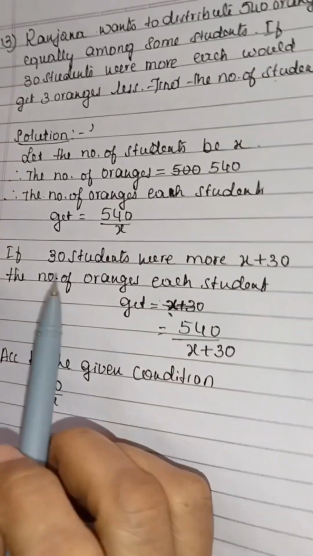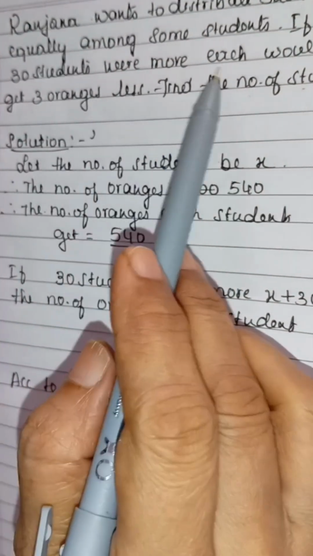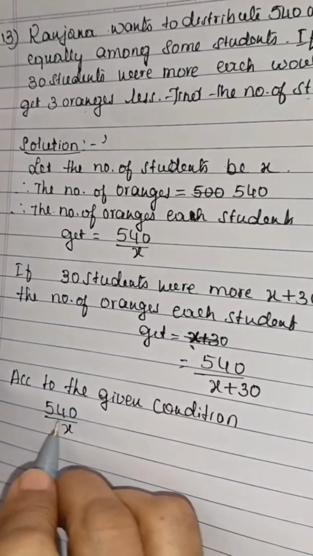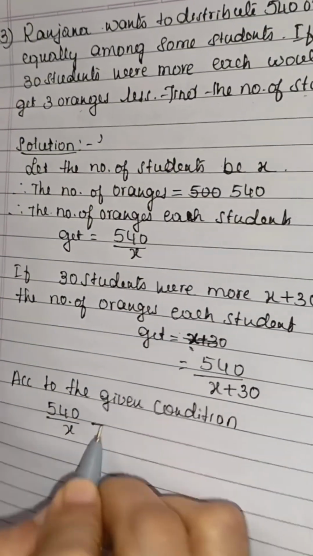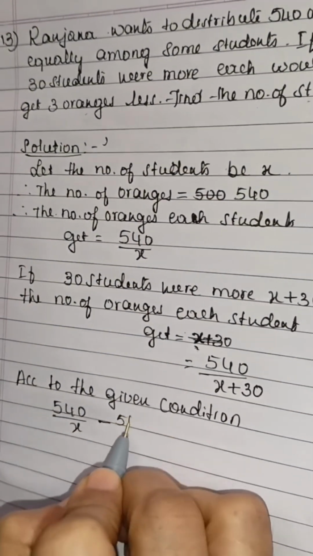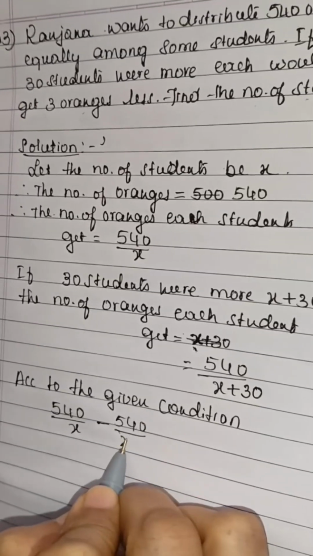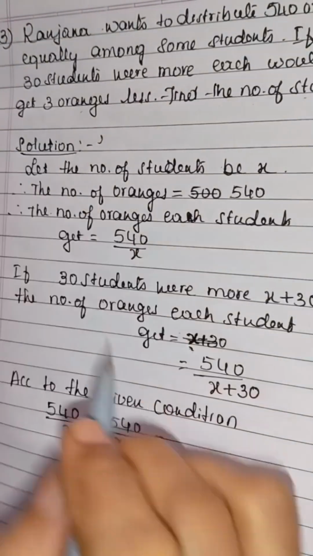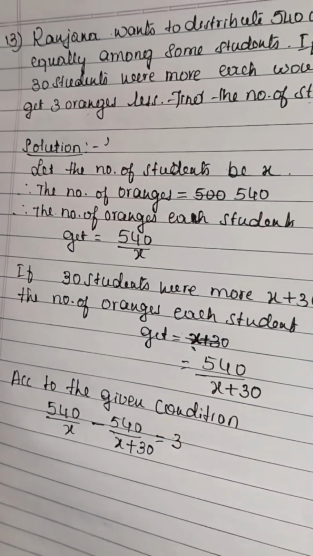See, accordingly, if 30 students were more, each student gets 3 oranges less. Therefore 540 by x minus 540 by x plus 30, that is 3 oranges less.